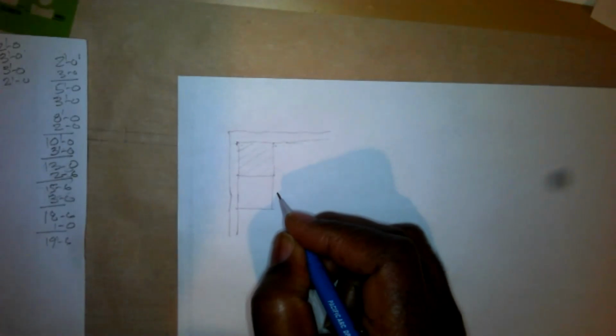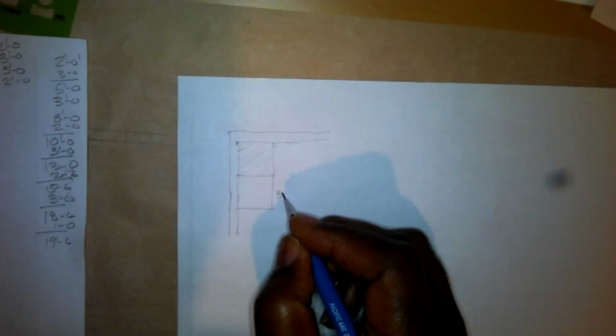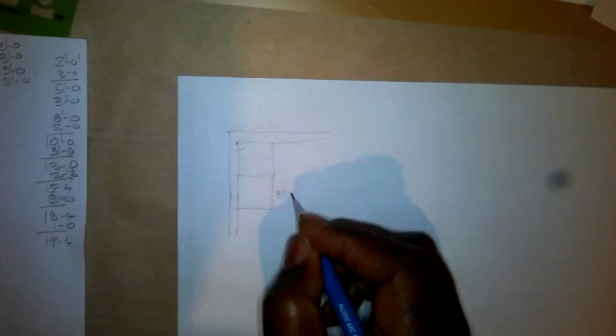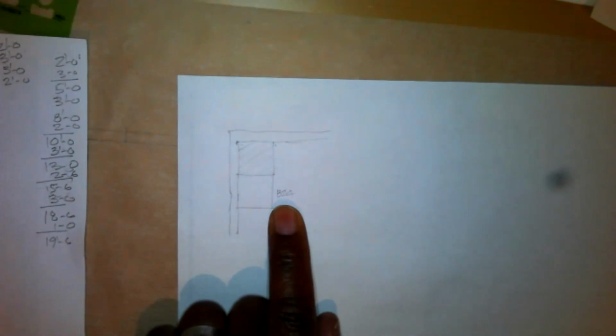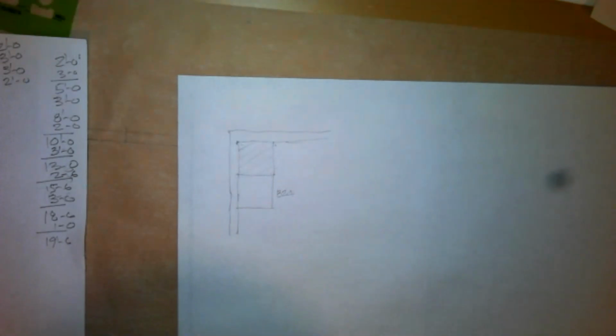So let's just make this a B24, just a standard base cabinet. See that? Yes, and just write it in very lightly like that.